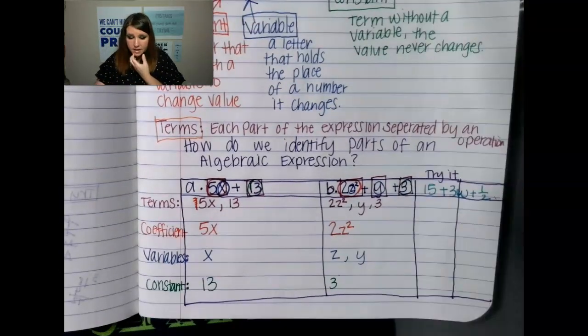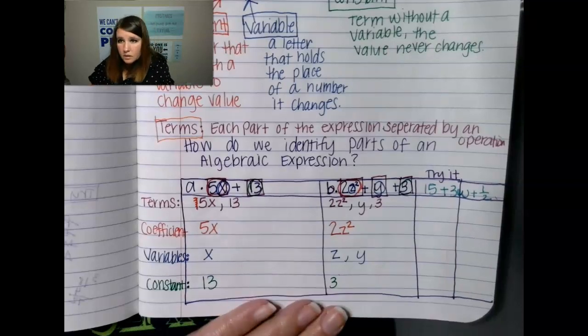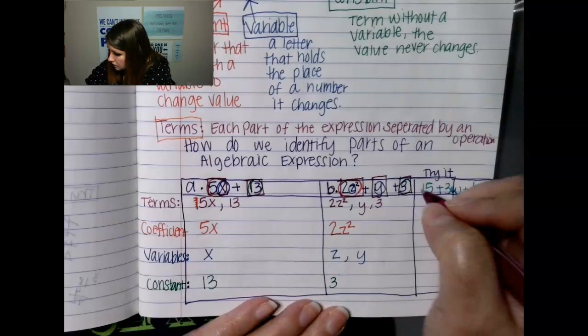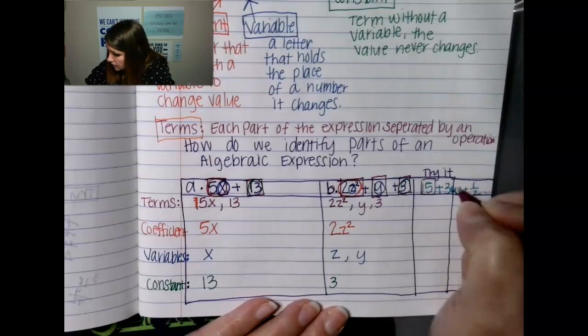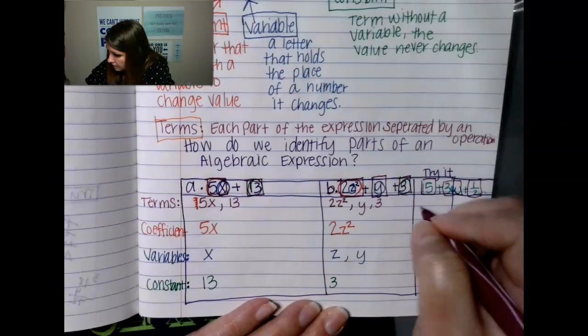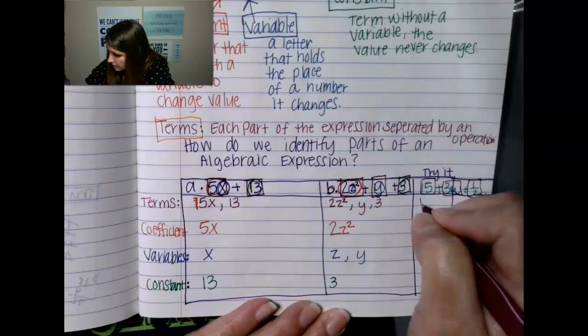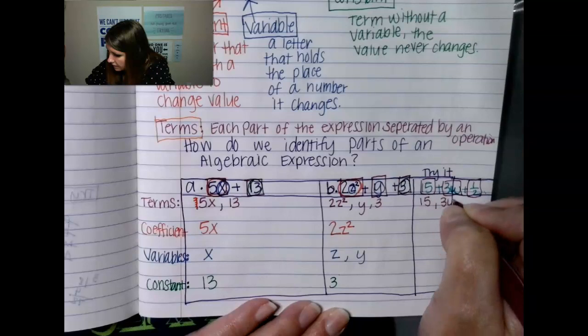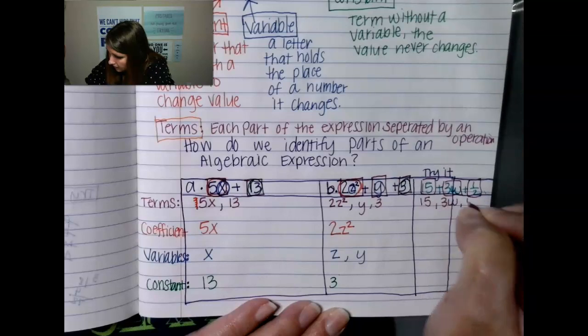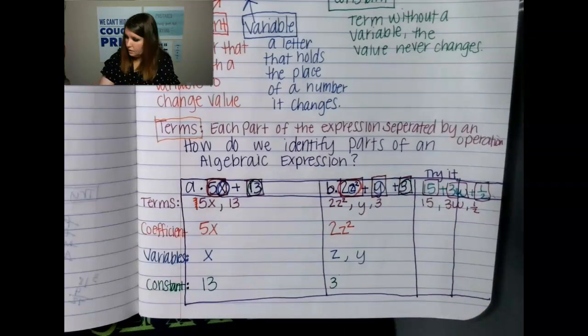All right, I'm going to go ahead and solve this now. All right, the terms. 15, 3w, and 1/2. So the terms are 15, 3w, and 1/2. Coefficients.